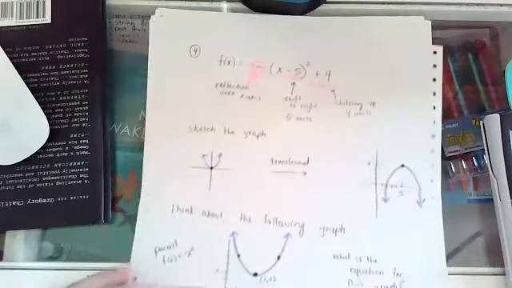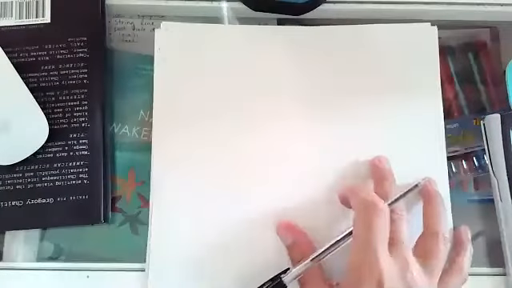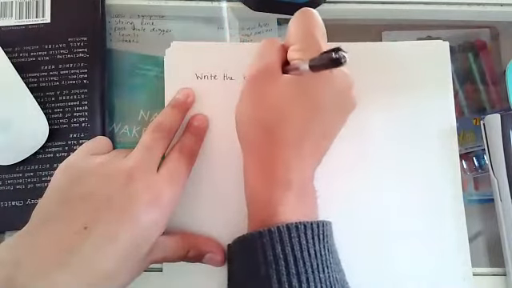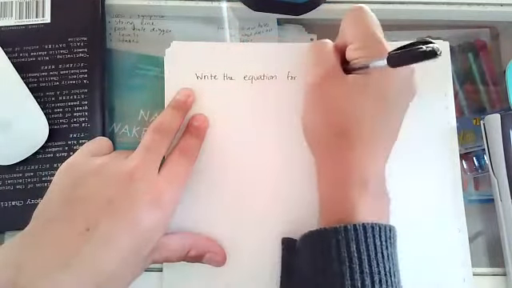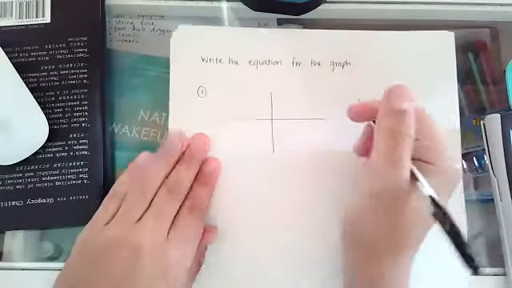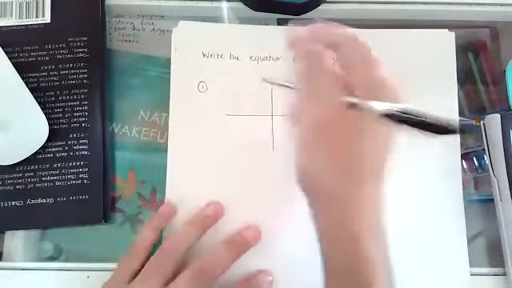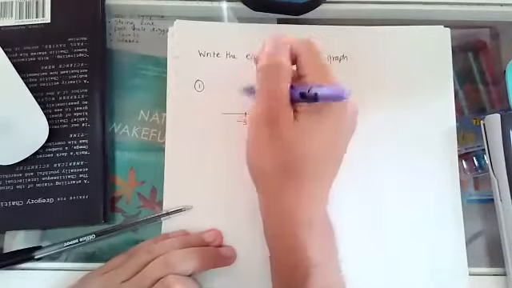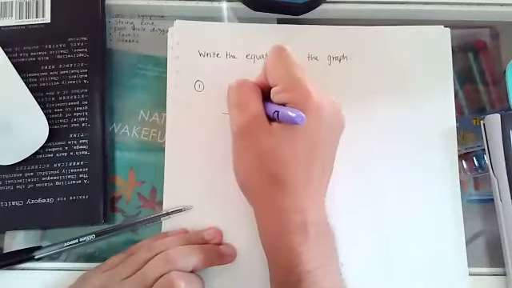Okay, so let me give you another one that's like that. Write the equation for the graph. So here's my graph. 1, 2, 3. That's going to be -3. 1, 2, 3, 4. That's going to be +4. I'm going to say that my vertex is right there. And I'm going to draw this upside down.